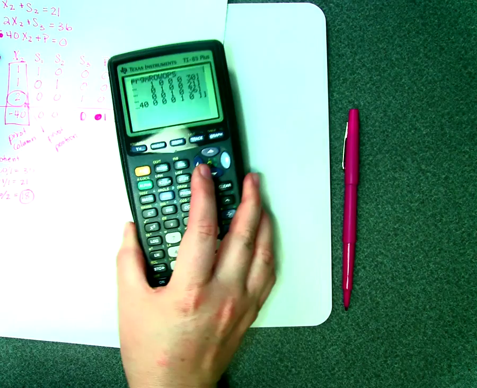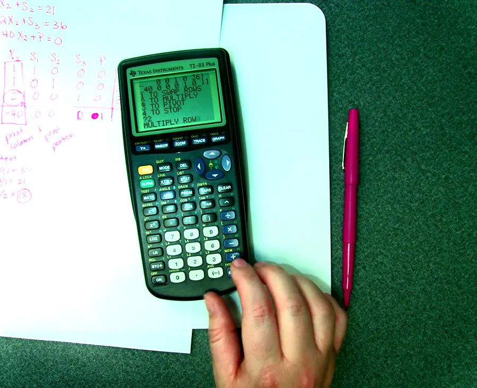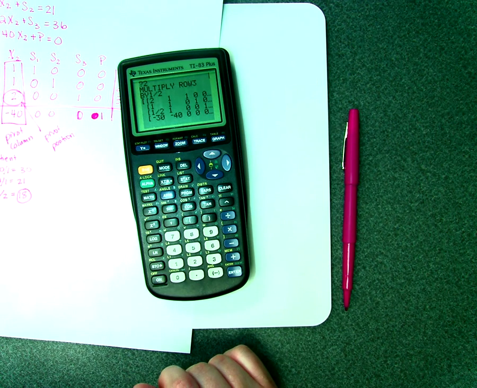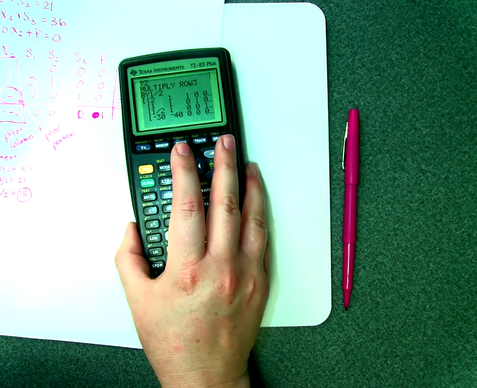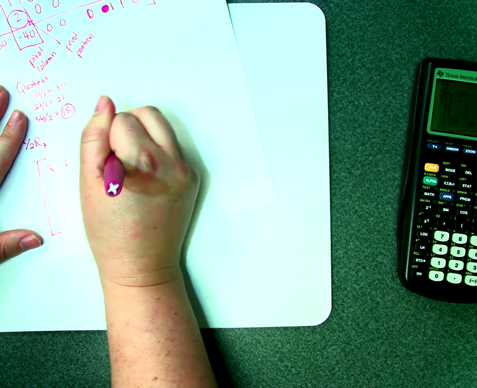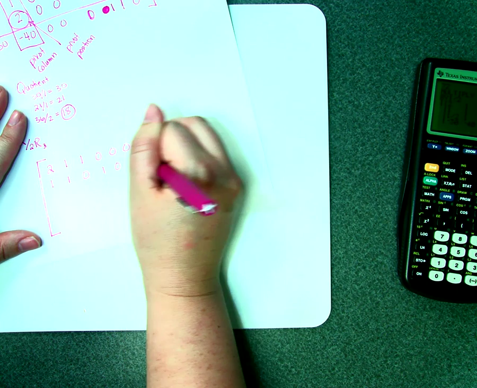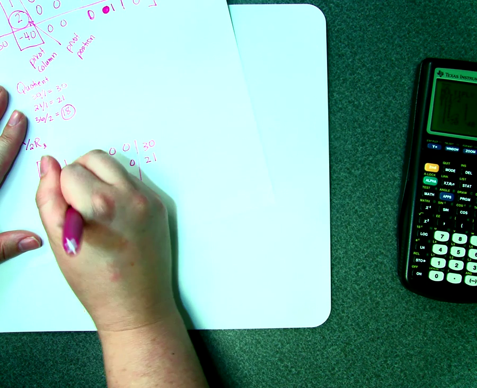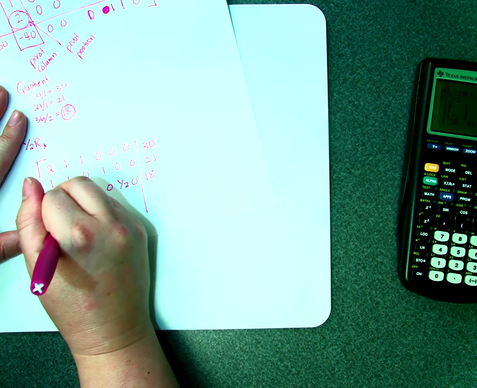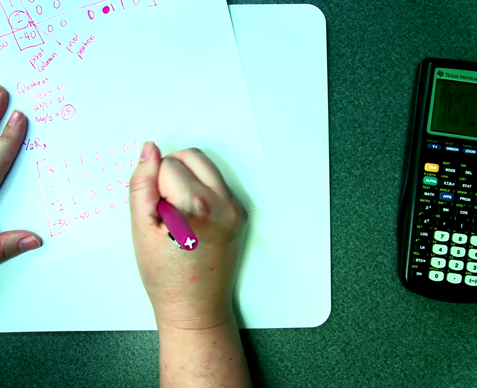In your calculator, if you hit enter, you have the option of number 2 to multiply. And it asks what row. We're going to be multiplying row 3, so hit enter, by 1/2 and hit enter. So this brings you the new matrix: 2, 1, 1, 0, 0, 0, 30. 1, 1, 0, 1, 0, 0, 21, and 1/2, 1, 0, 0, 1/2, 0, and 18, and negative 30, negative 40, 0, 0, 0, 1, 0.